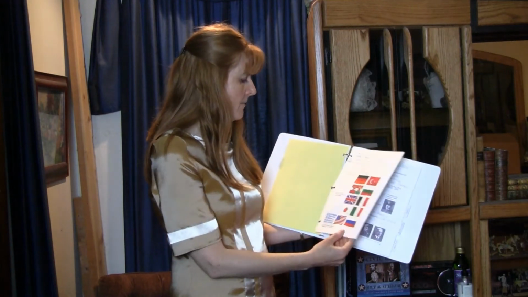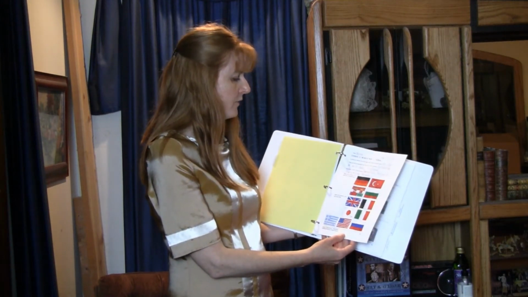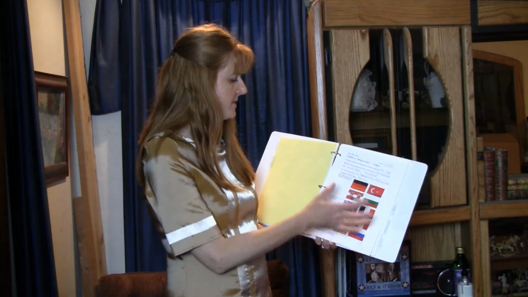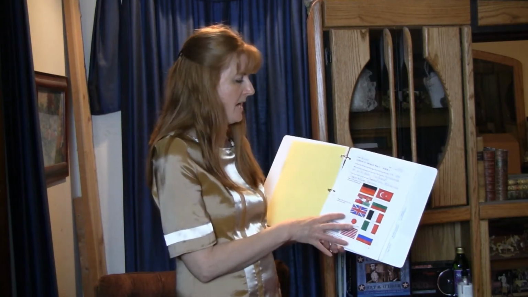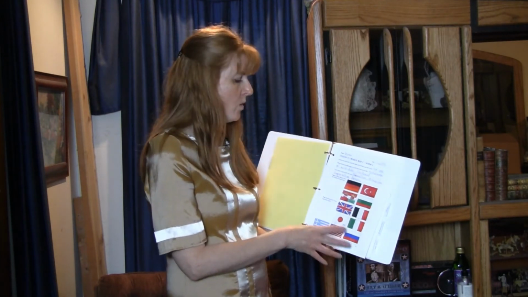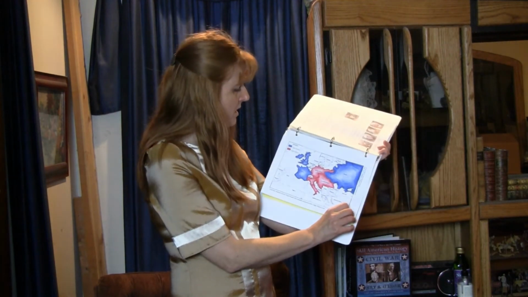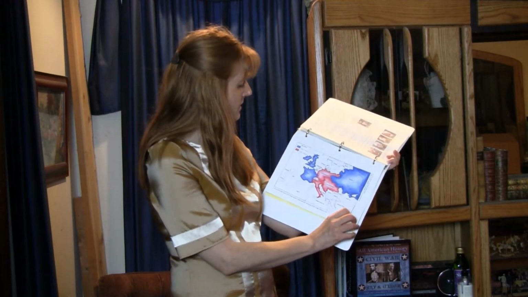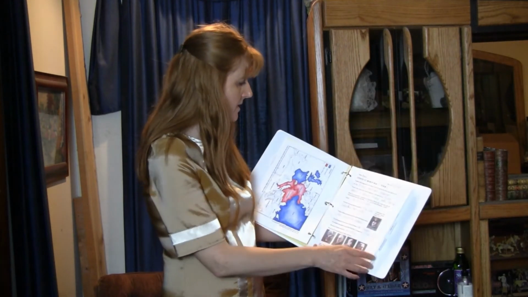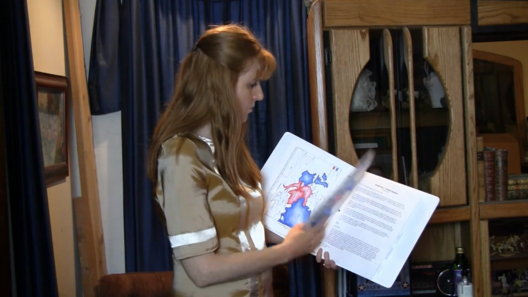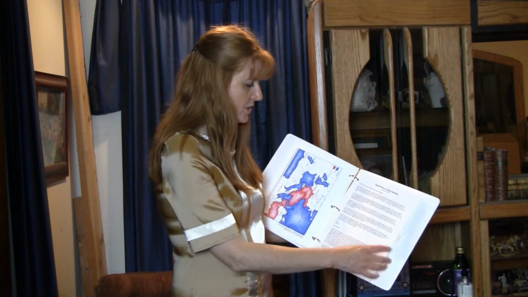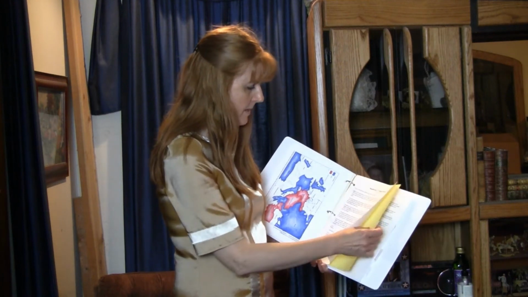Okay, now flags and stuff like that to see who the Central Powers and the Allies were from World War I. That's helpful to know. We have maps and things like that from the Triple Entente and the Triple Alliance. More things from World War I. Trench warfare, we wrote an essay about.